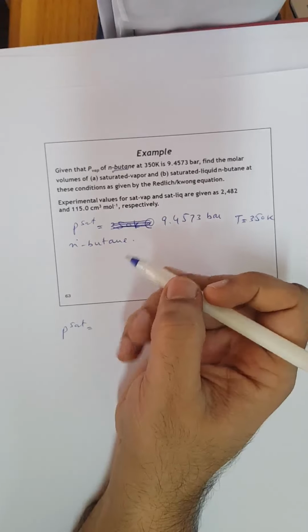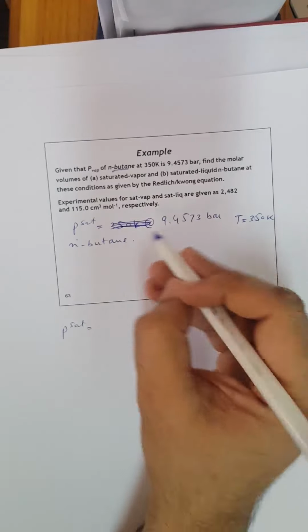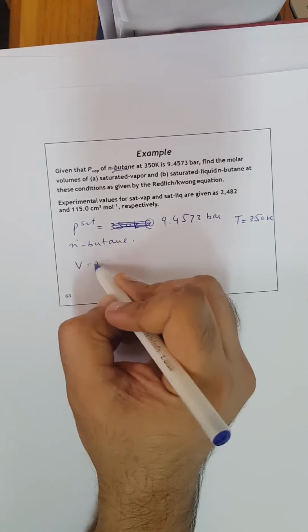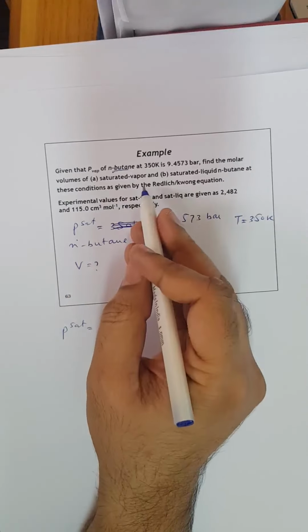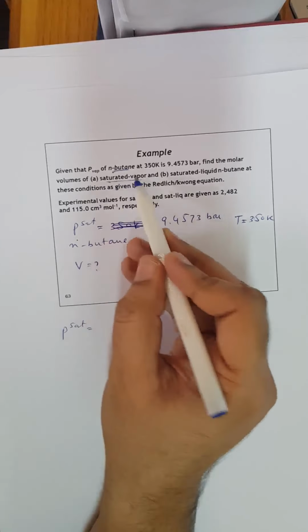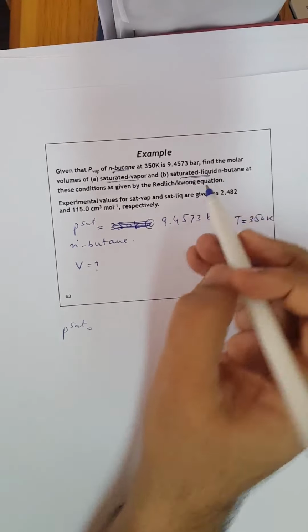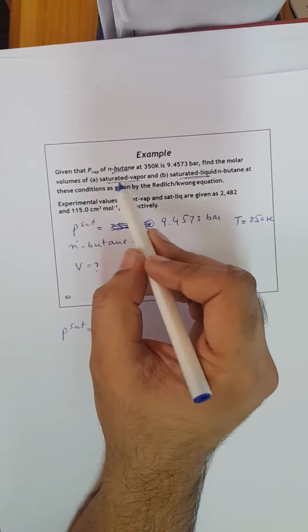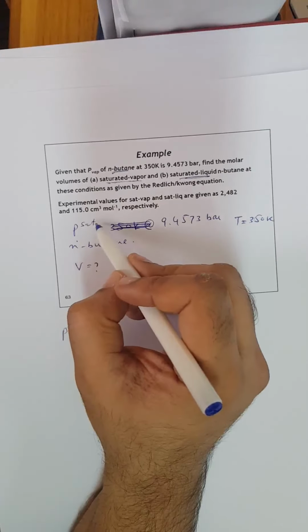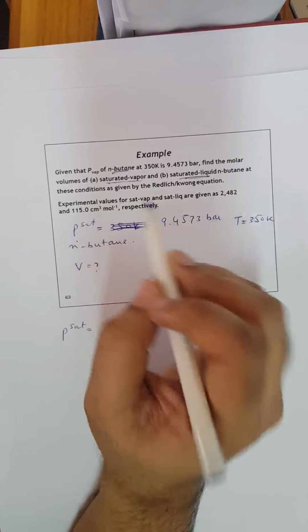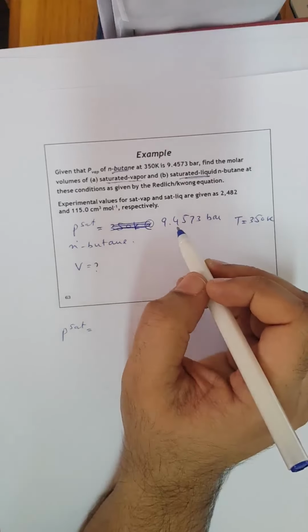What else is given? Find the molar volume. You have to find the molar volume for the saturated vapor phase and for the liquid. They are using the word saturated, so you must use the P sat value, the saturation pressure value.